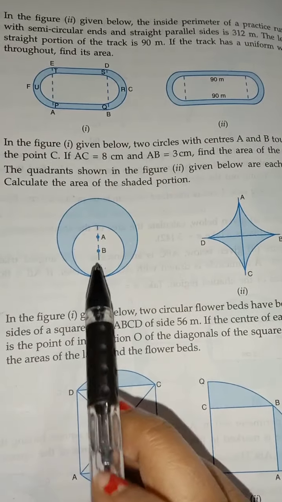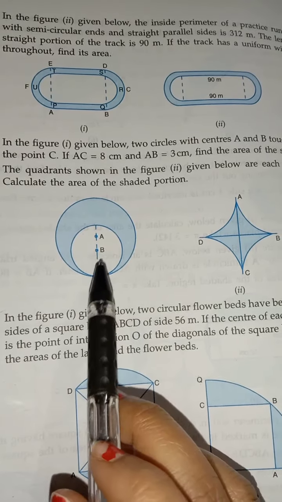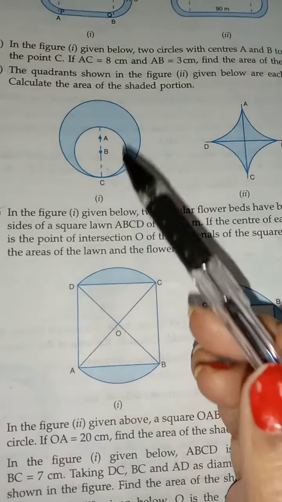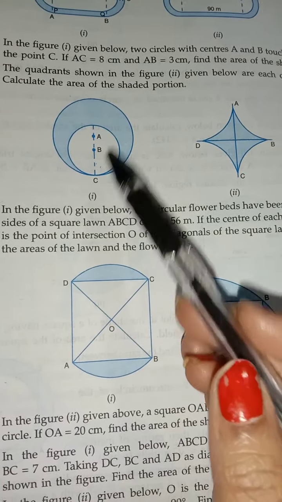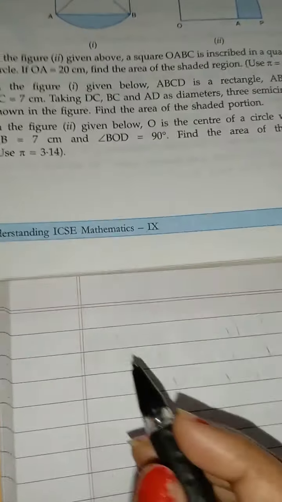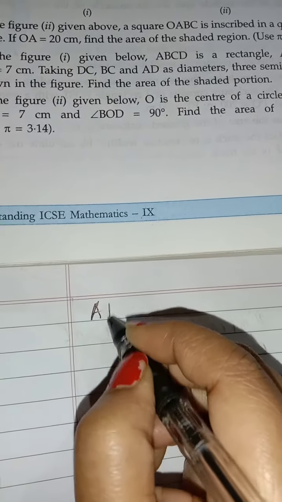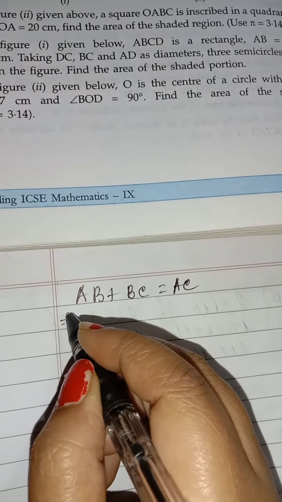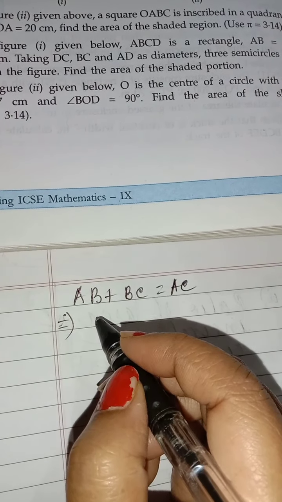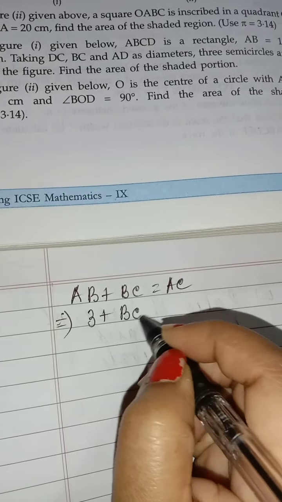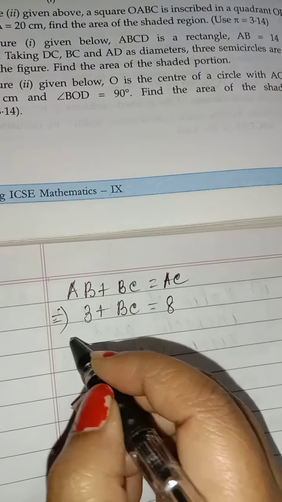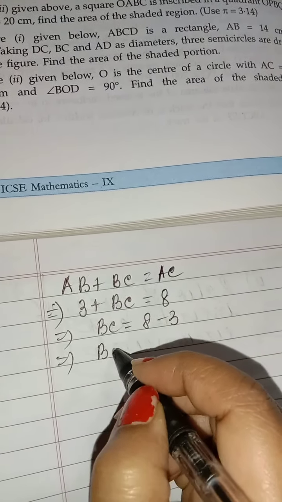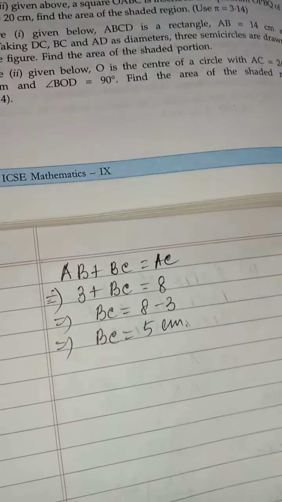AC is given as 8 centimeter and AB is given as 3 centimeter, so we need to find BC. From the figure, all are in a straight line, so we can write AB plus BC is equal to AC. AB's value is given as 3, BC we have to find out, and AC is given as 8. So BC will be equal to 8 minus 3. This implies BC is equal to 5 centimeter.